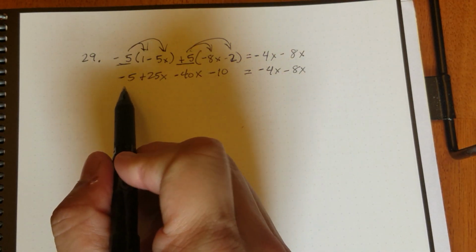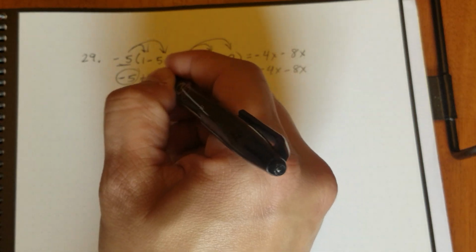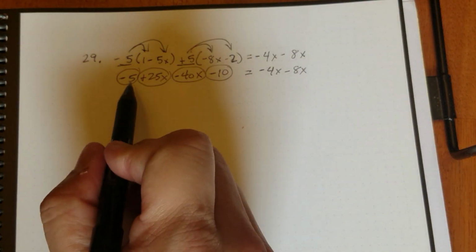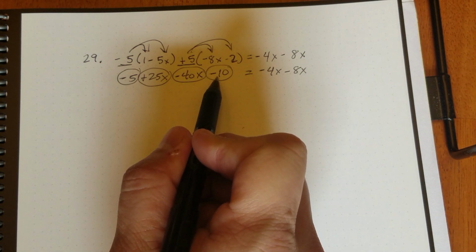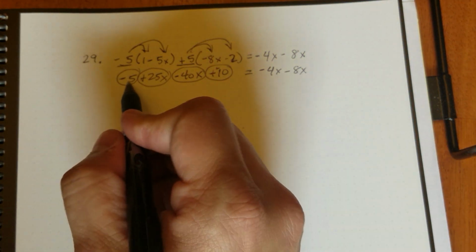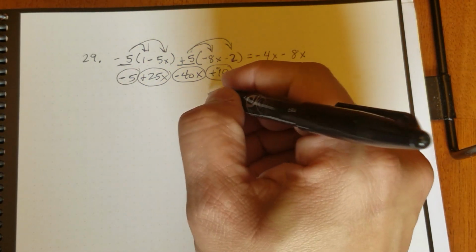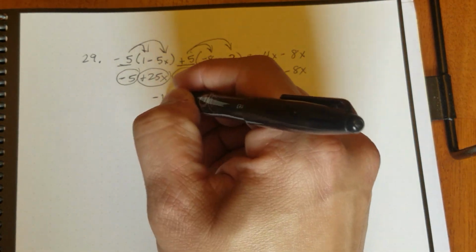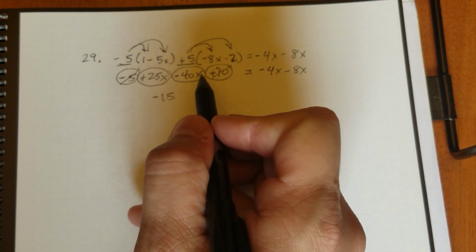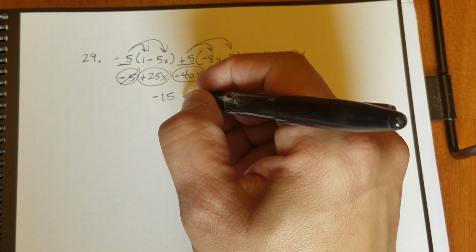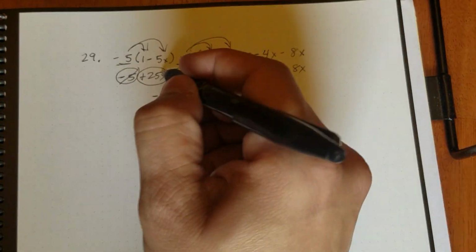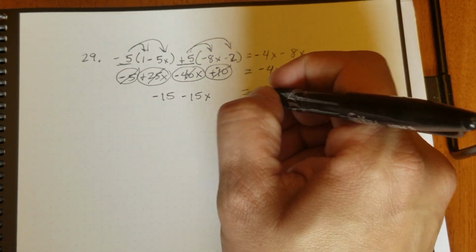Still looks hard, so I'm going to try to simplify it further. Circle my terms so I see which terms go together on this side. Negative 5 minus 10 is the same as adding a negative, so I'm changing the sign. Negative 5 plus negative 10 is negative 15. I use that. Positive 25x minus 40x is negative 15x. Those went together. Equal sign comes down.